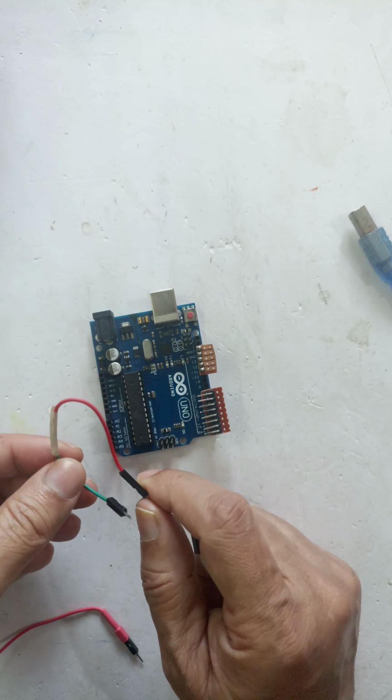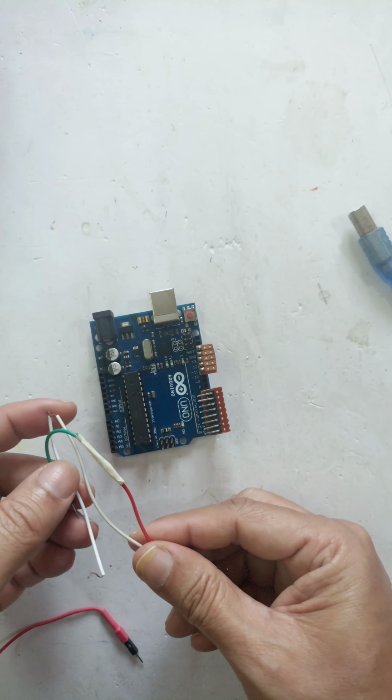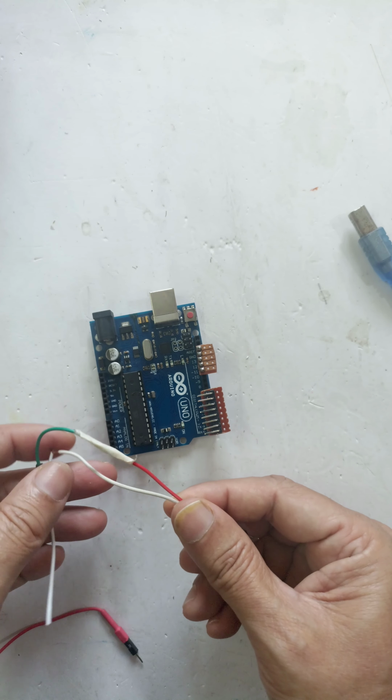So make sure to change the wires one at a time, or test the electrical connectivity of the wire and see if it works. If it doesn't work, change the wires. That should fix the issue.